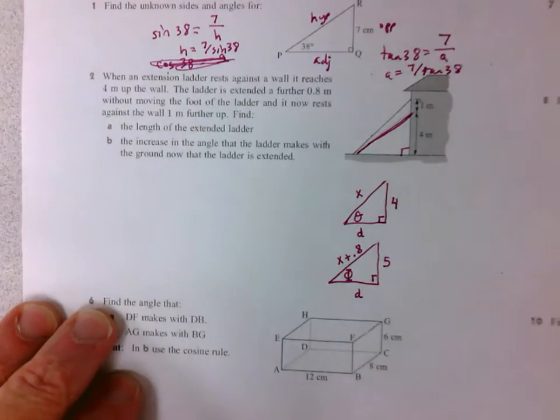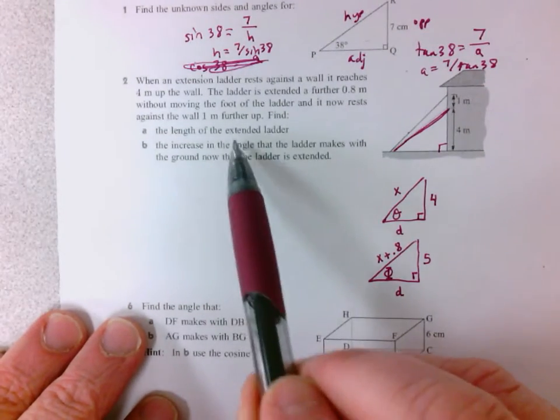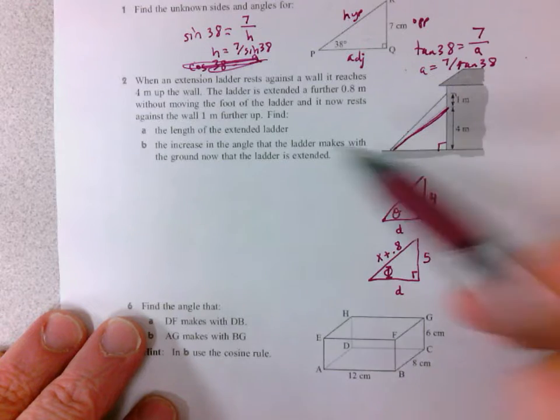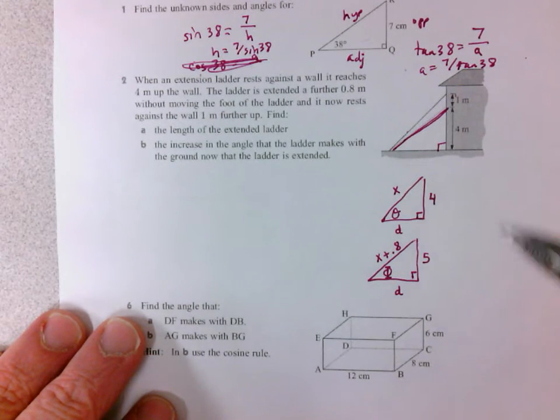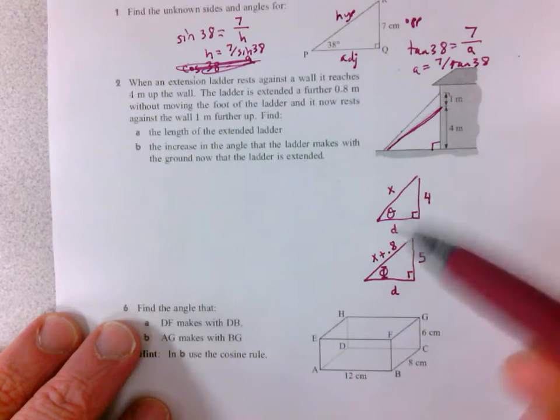Okay, so now just see if you can write some. We need to find the length of the extended ladder. So we need to find this distance. We need to find what x plus 0.8 is. And the increase in the angle, so we need to find that little angle.